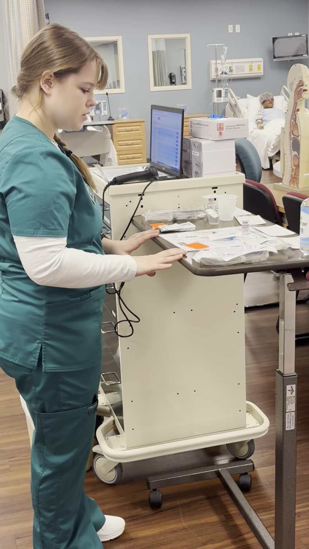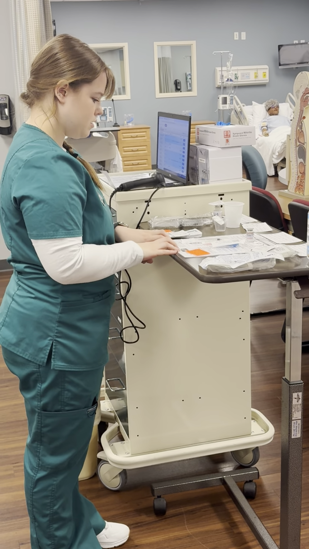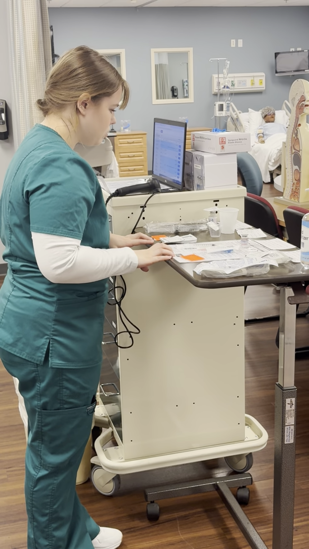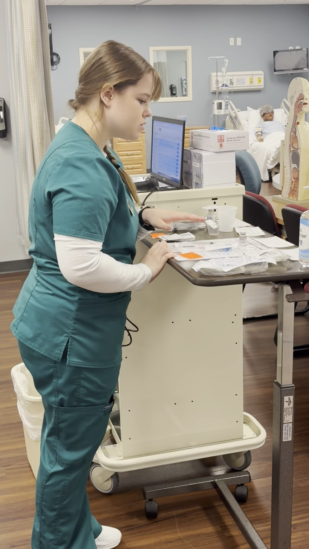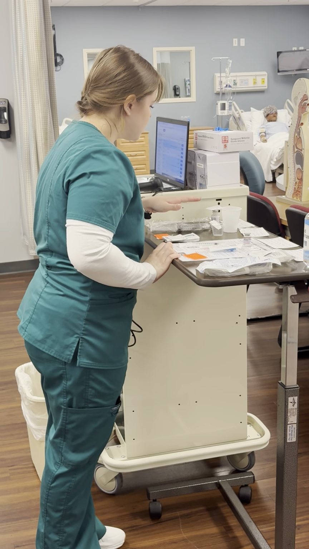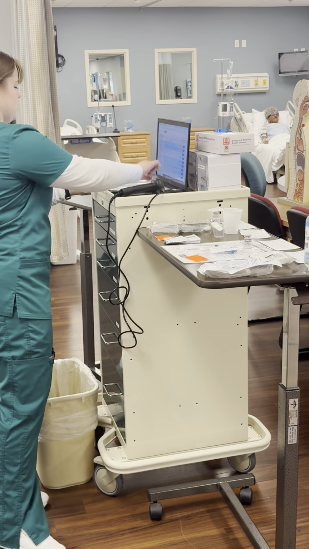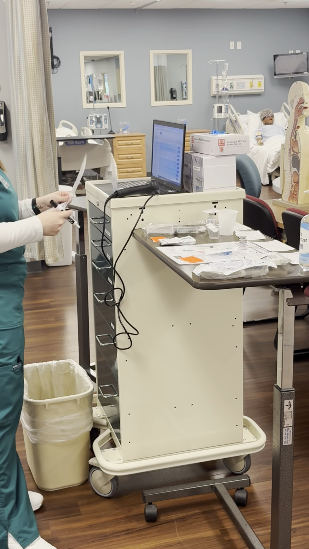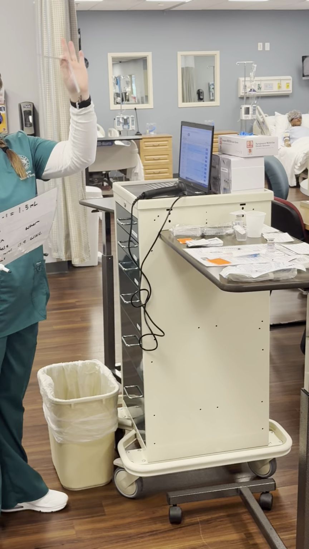Check for everything. I have my vaccine information sheet. I have all my materials, and I do have everything. Okay, so then I am ready for my proctor.